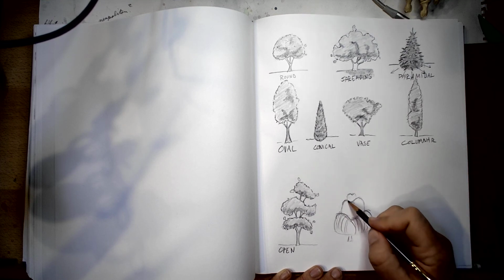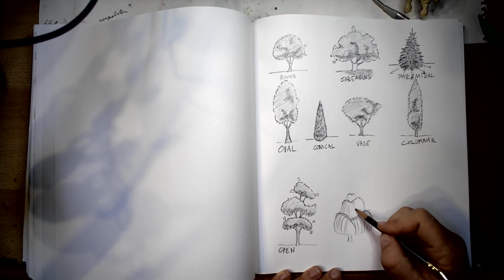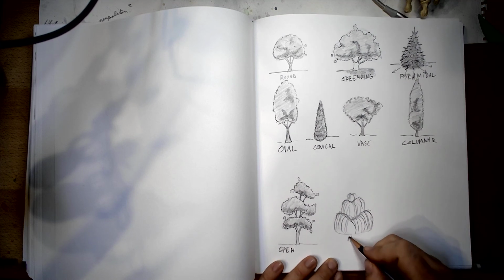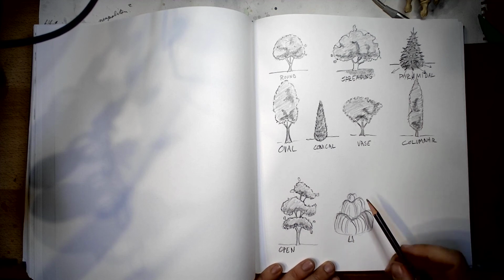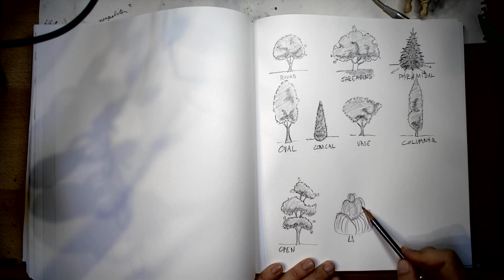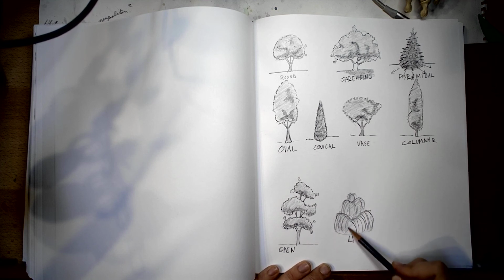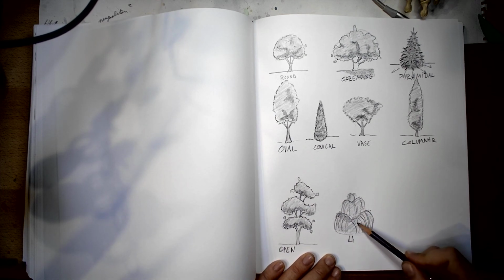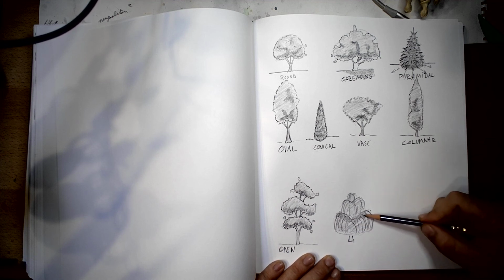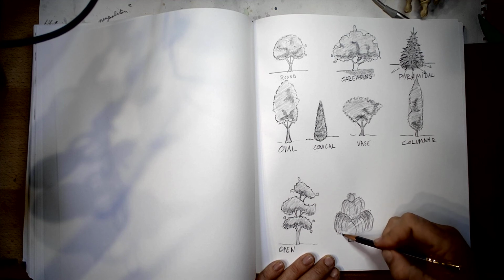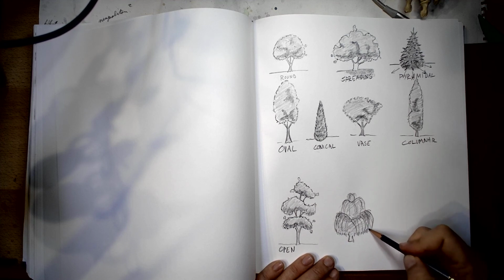So we have fewer contour lines and more internal contours, I guess you'd call them, defining these branches. Maybe make a shaggy edge here.